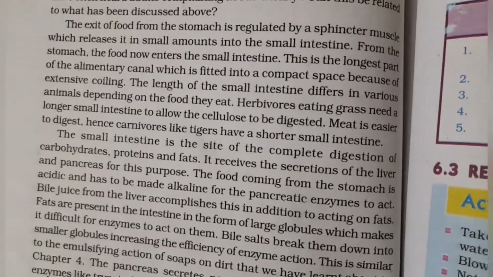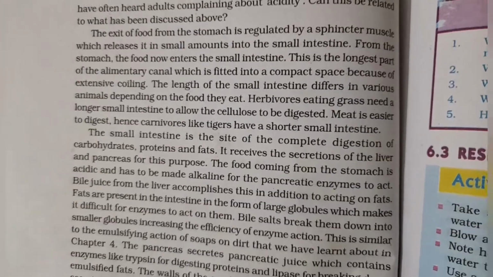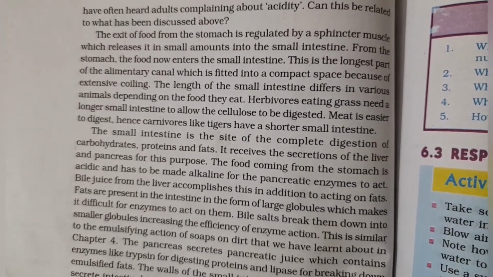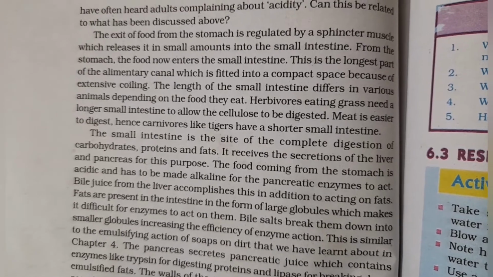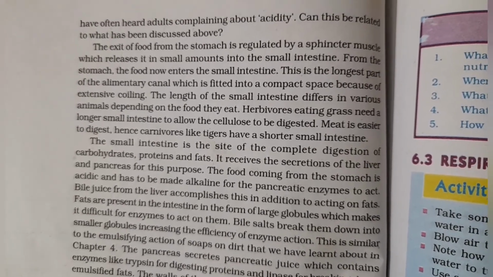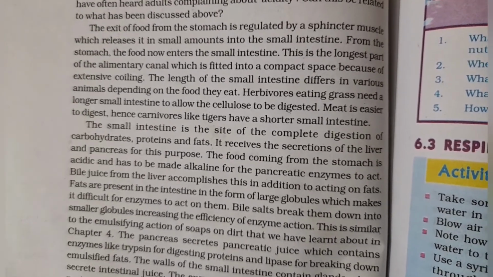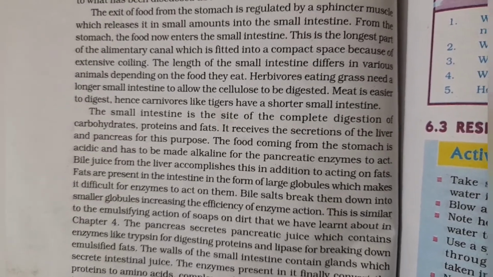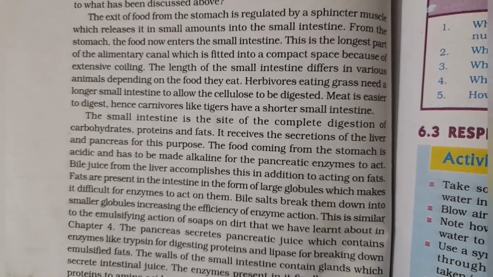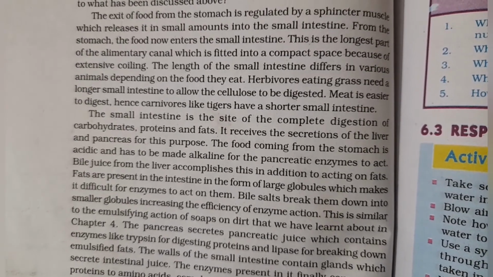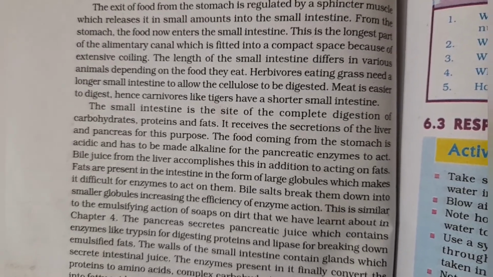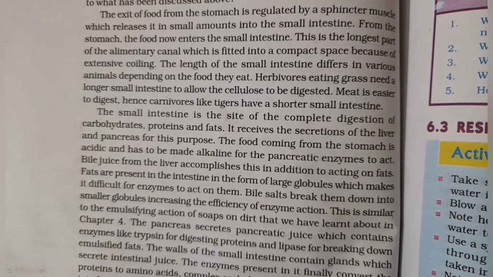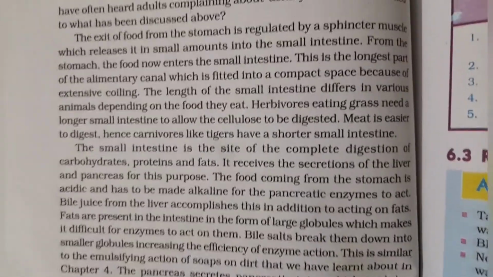Now the exit of food from the stomach is regulated by a sphincter muscle, which releases it in small amounts to the small intestine. From the stomach, the food now enters the small intestine. This is the longest part of the alimentary canal, which is fitted into a compact space because of the extensive coiling. The length of the small intestine differs in various animals depending on the food they eat.